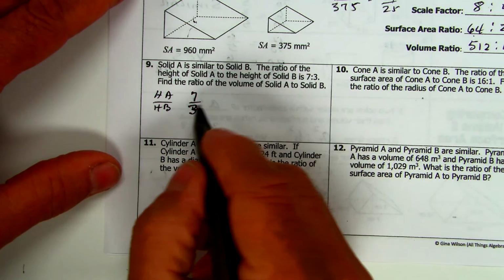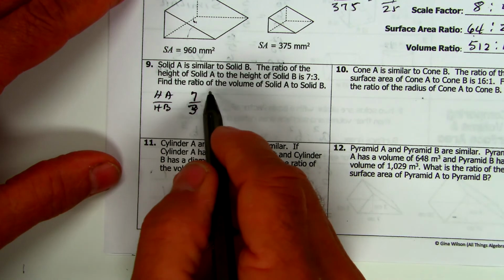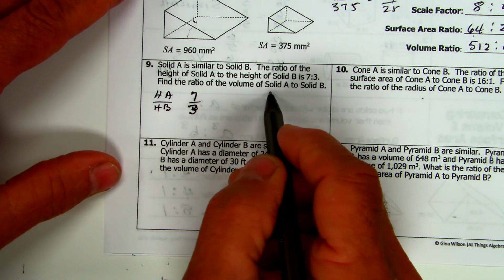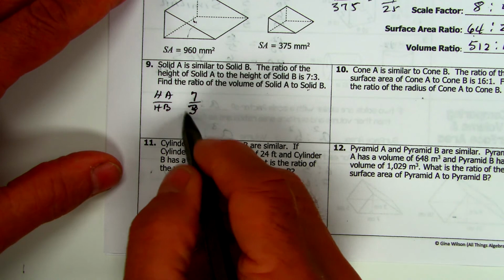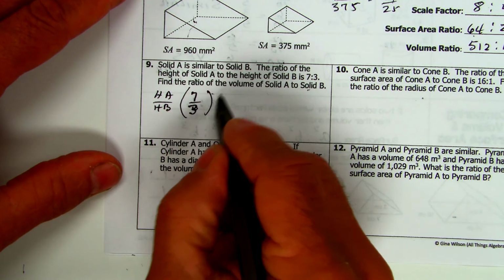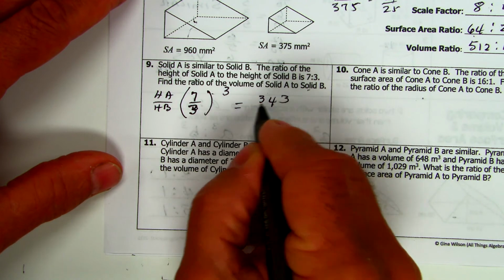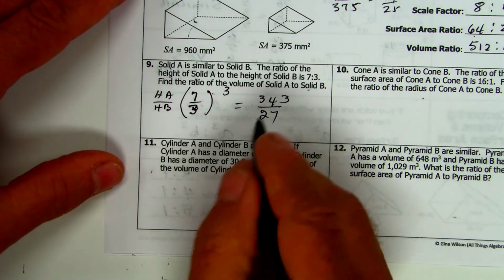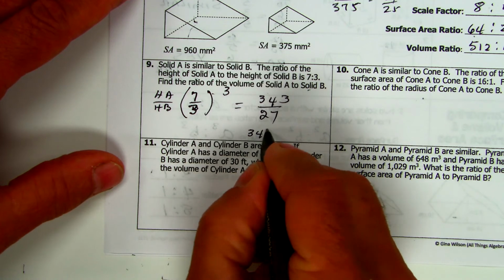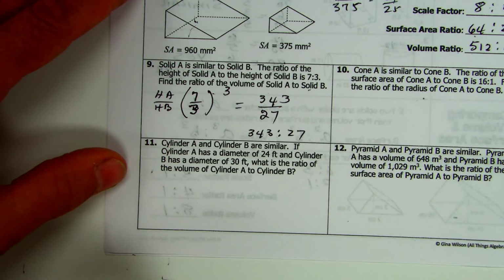Now it says find the ratio of the volume of solid A to solid B. If this is heights, we're going to cube, right? So that's going to be 343 to 27. We can write it like that, or we can say 343 to 27. Either way is correct.